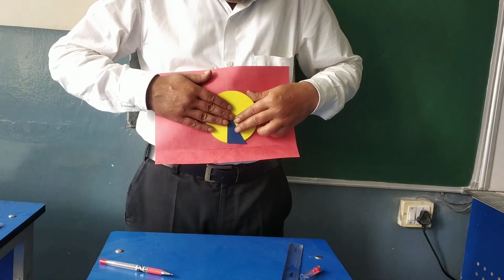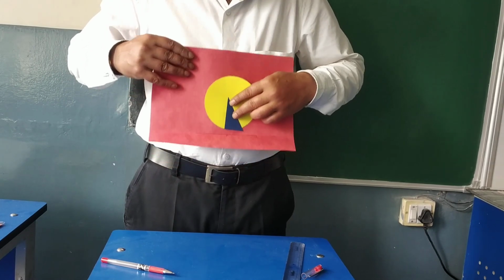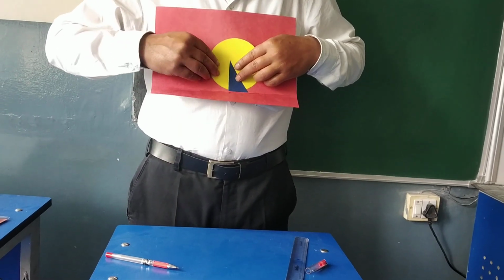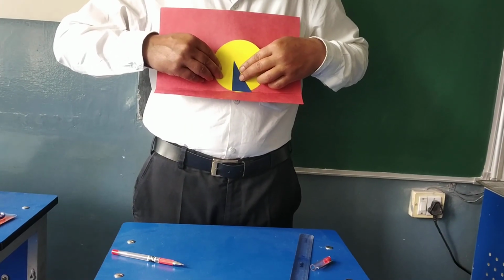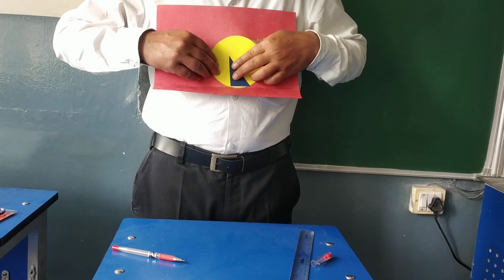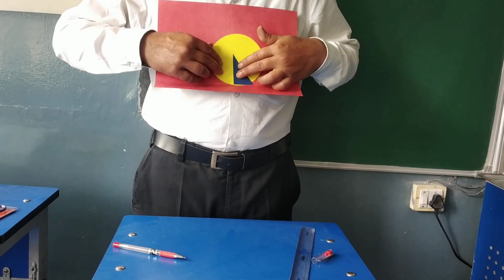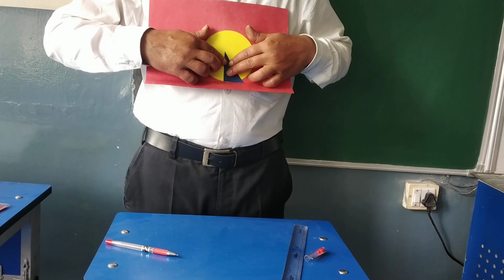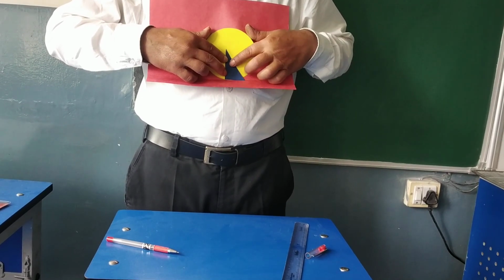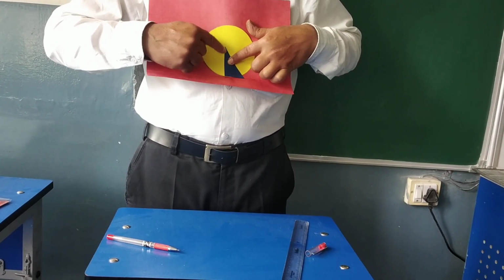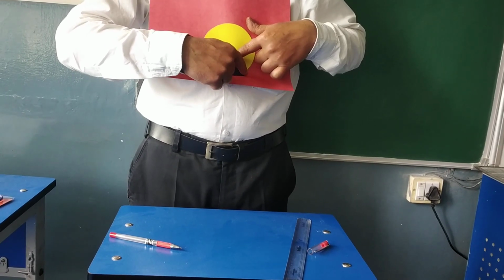You can see somewhere the center is there, and this is the right triangle, this is the point of contact, and you see the angle. The right angle is DEF.